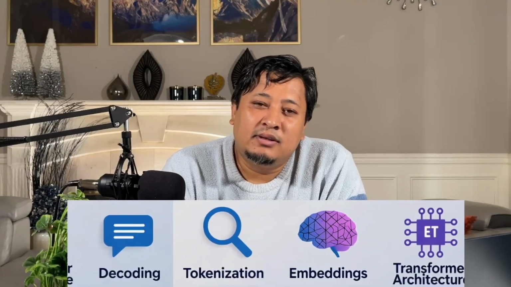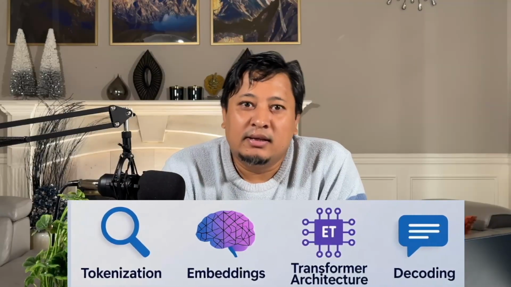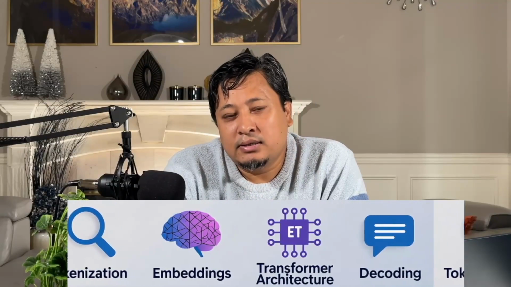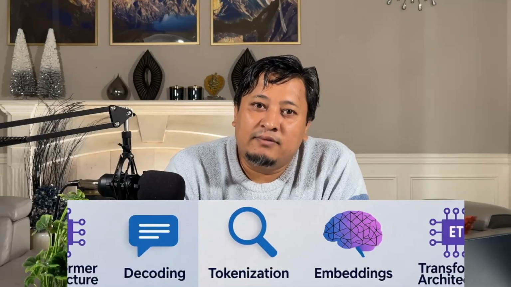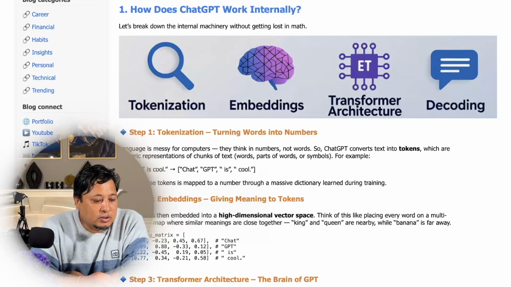On the high level, ChatGPT has four main core aspects. The first one is tokenization, the second one is embeddings, the third is transformer architecture, and the fourth is decoding. So now let's deep dive into each of these core aspects. So the first one is tokenization.